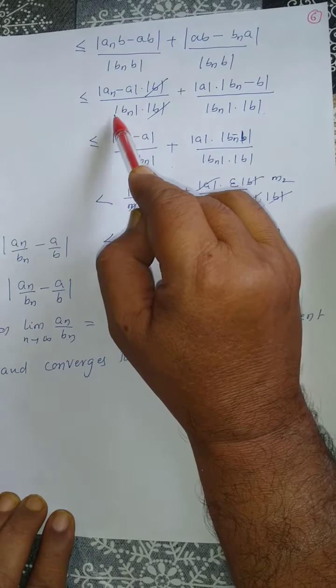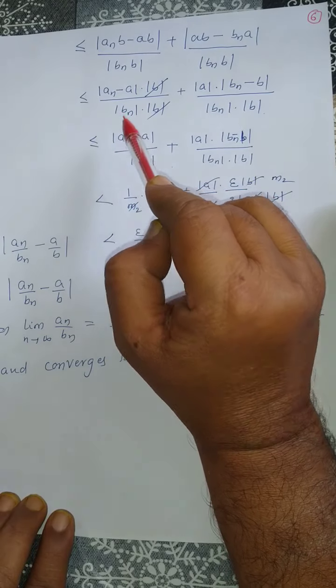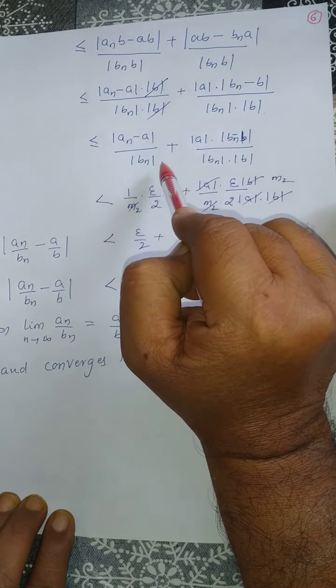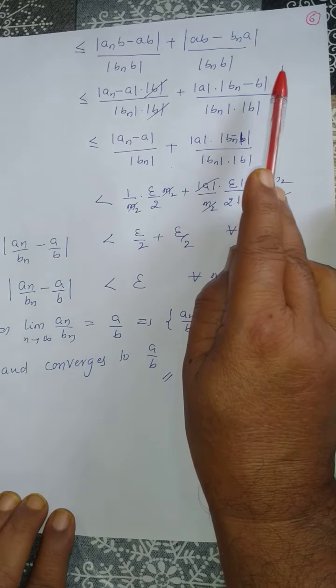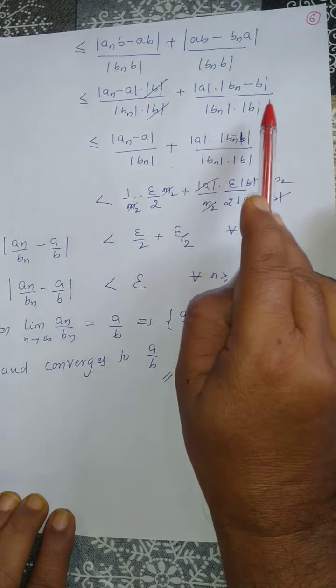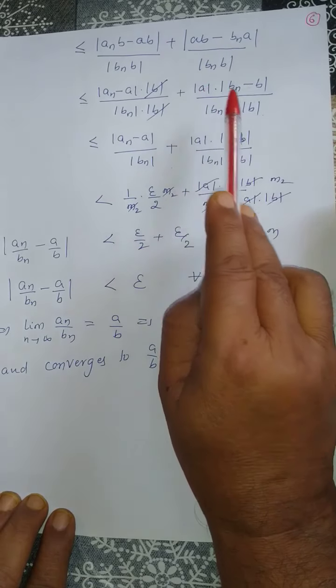So this |b_n| is greater than or equal to small m2, and 1 upon |b_n| is less than or equal to 1 upon m2. So this I have chosen there. And here A is a common factor: A, b_n minus B, modulus of b_n into B. Again, to balance this m2, I have chosen b_n minus B is less than or equal to something with 1 upon m2, and to cancel this A, 1 upon A is taken.